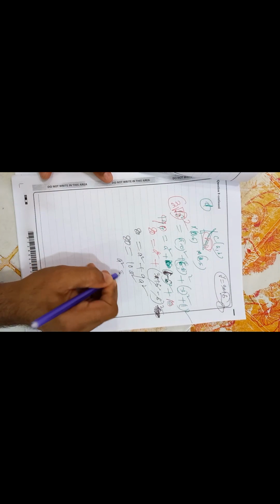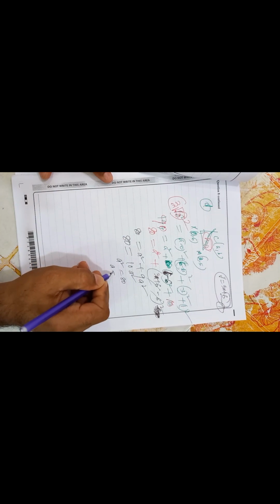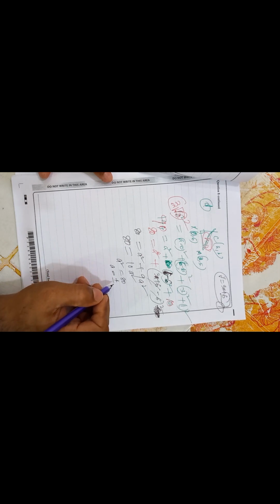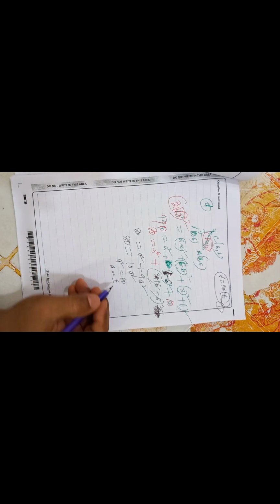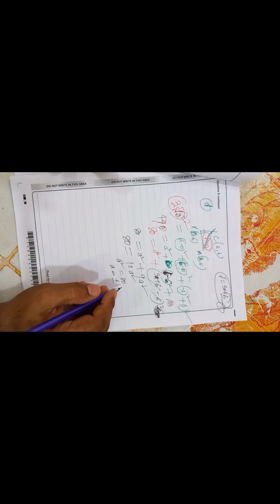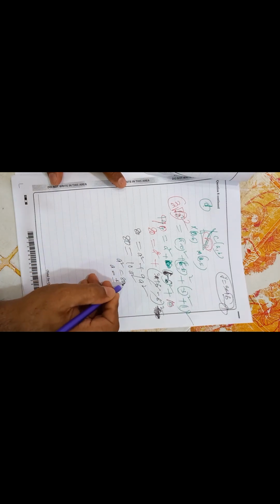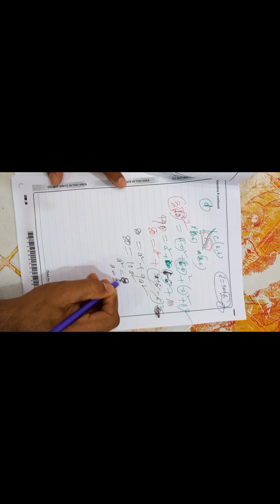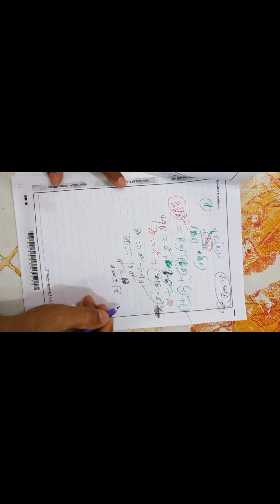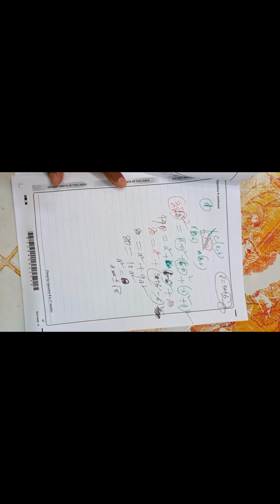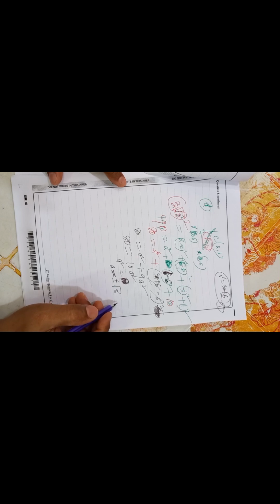So a squared equals 80 divided by 10, oh no, a squared equals only 8. Okay, so a squared equals 8 and a equals plus or minus root 8. They said exact value, so keep it as it is. That was part D Roman 1; now it is D Roman 2, the exact value of P.